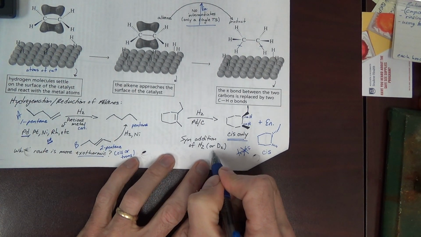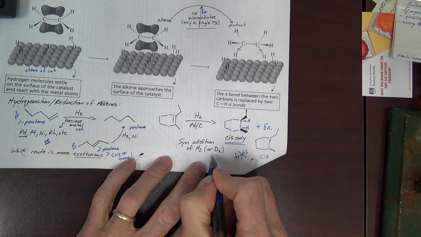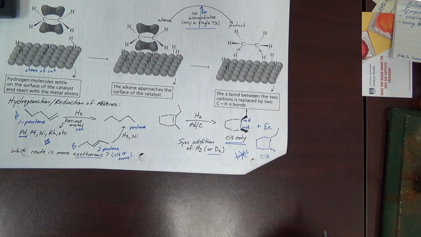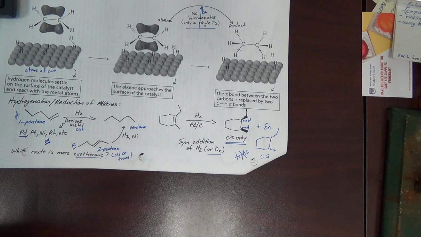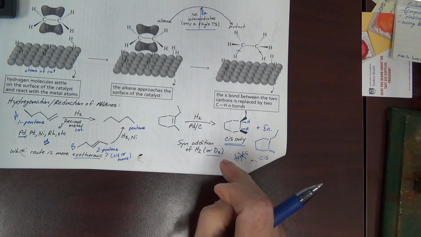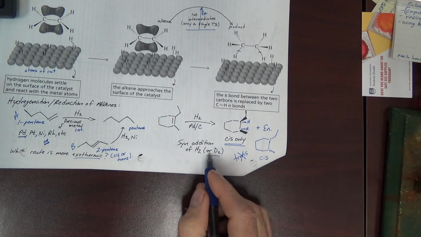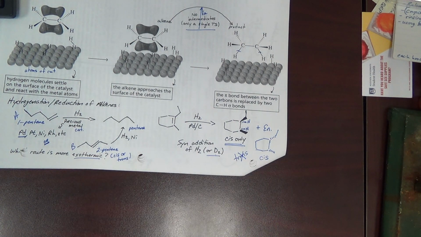One other comment. It's common in textbooks or courses to use the isotope of hydrogen D2. Sometimes you'll see D2 used. It's the same exact result. The only difference is if you use deuterium, sometimes that allows for additional stereochemistry. And then professors or textbooks can get into more detailed stereochemistry when they use D2. So it allows for deeper thinking about stereochemistry. And we'll see examples at some point. Okay, so that's hydrogenation.